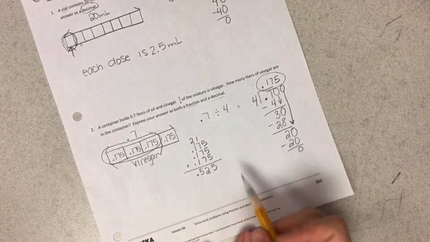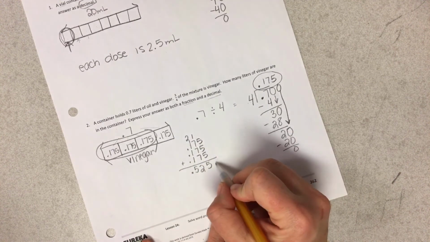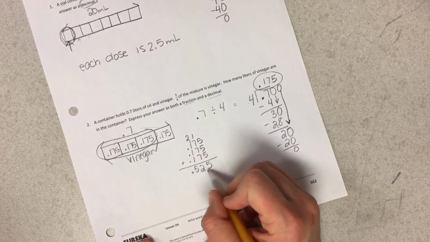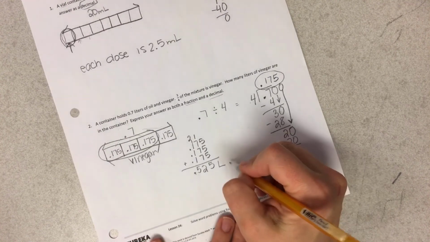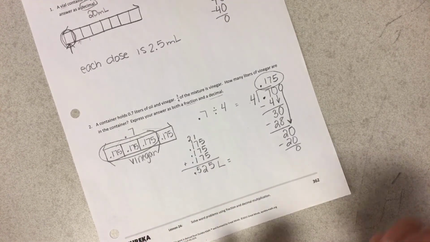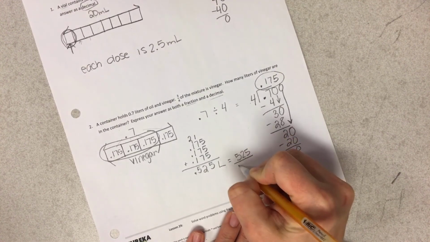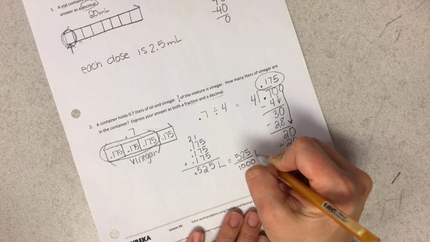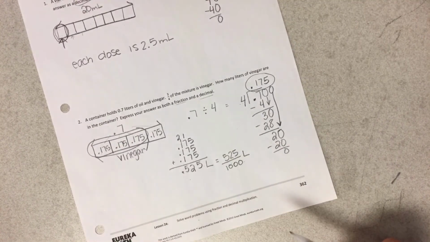Okay, so my answer, the fraction of the mixture, is 0.525 or 525 thousandths of a liter. Now to convert that into a fraction, you guys know how to do that because if I have 525, it's going to be thousandths of a liter. So those two are equivalent. So there's your decimal answer and there is your fraction answer.